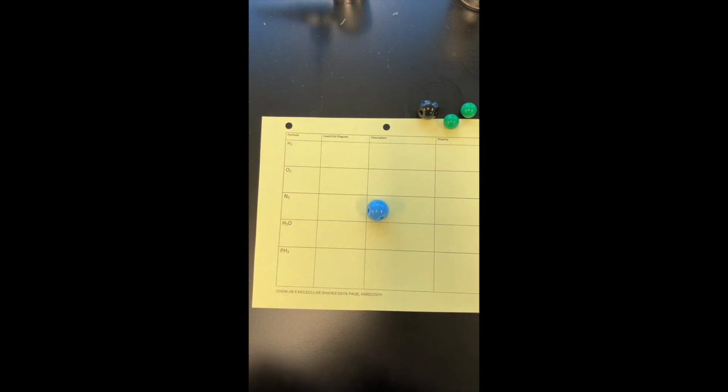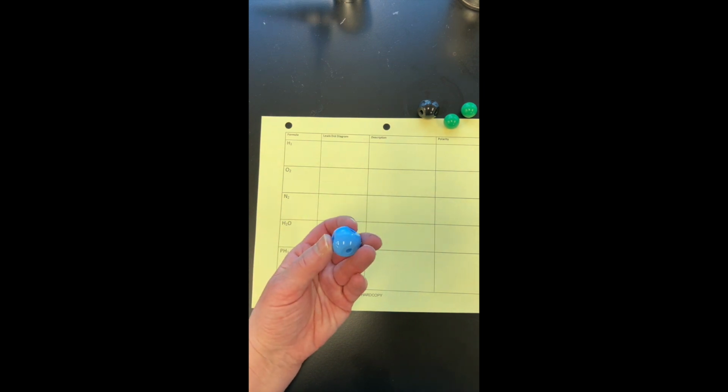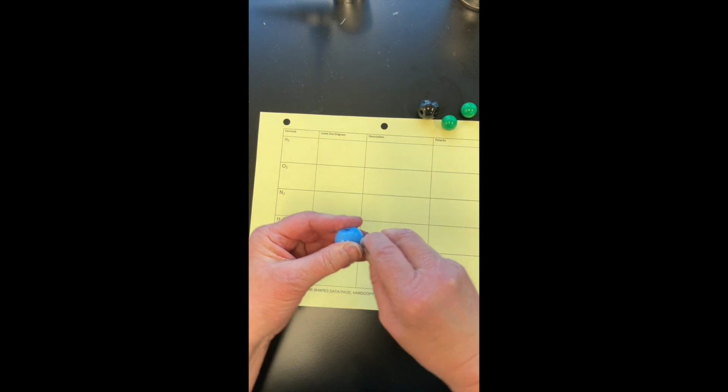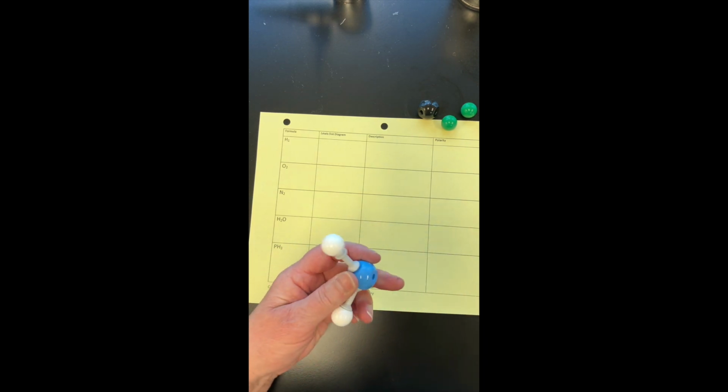So in this case, I have phosphorus that's going to be in the middle. And I have 3 bonding sites, and I'm going to pull my little rigid ones out, and I'm going to add my hydrogen into each of these bonding sites.